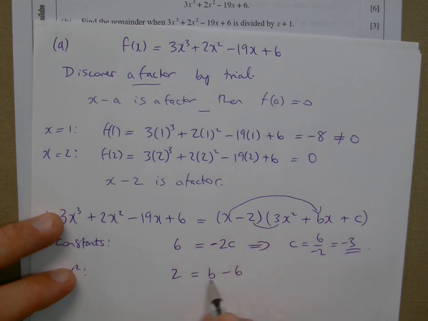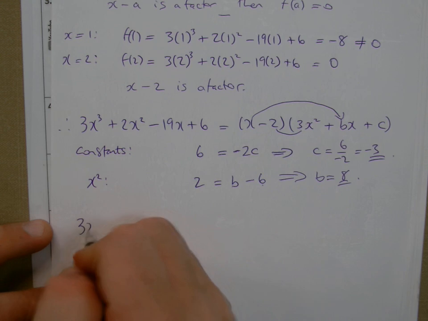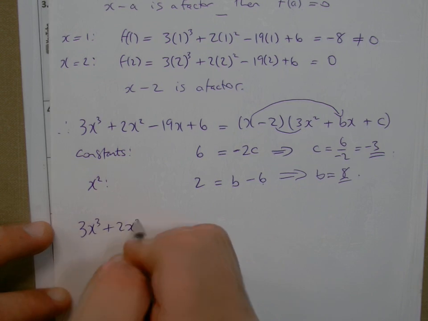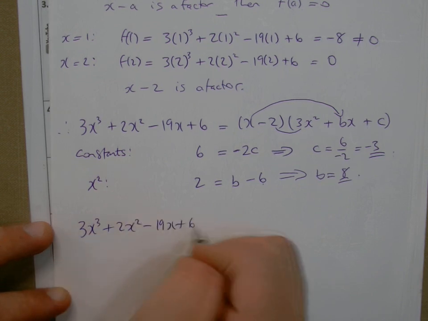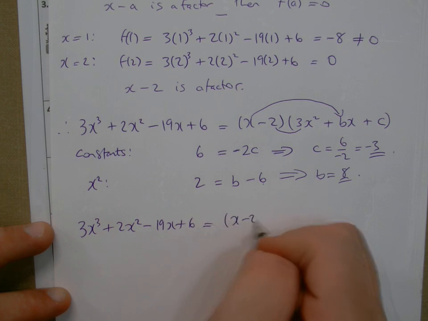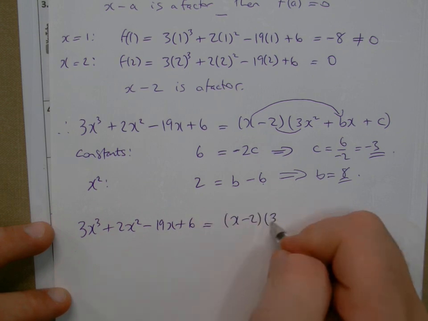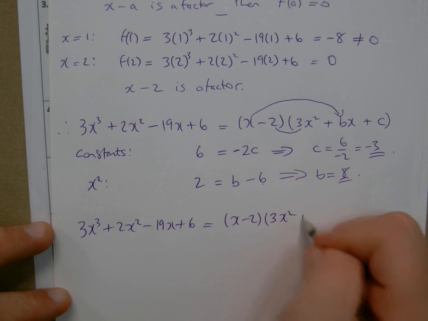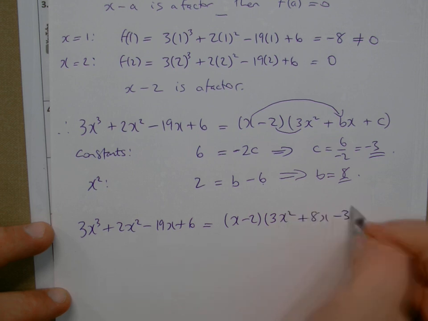So in front of the x squared, I've got b minus 6. That implies that b is 2 plus 6, which is 8. So I can rewrite this as 3x cubed plus 2x squared minus 19x plus 6 as x minus 2, 3x squared plus 8x minus 3.